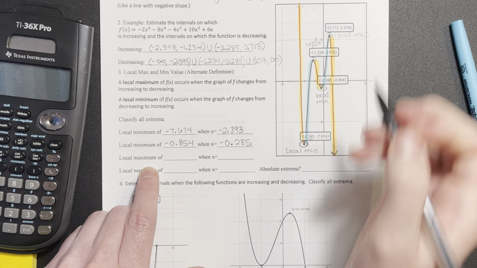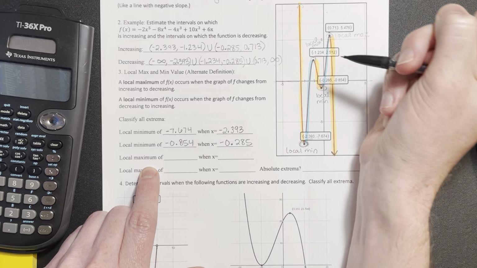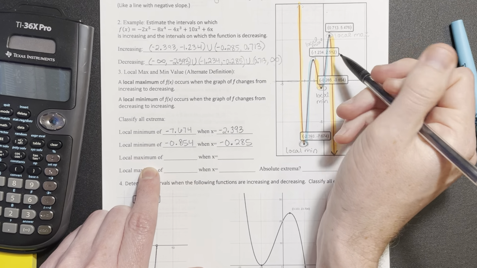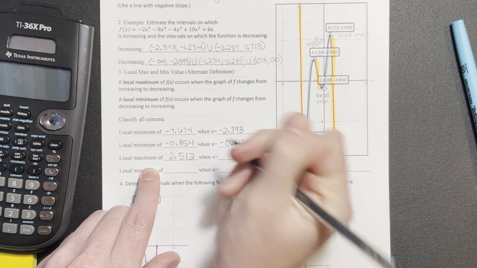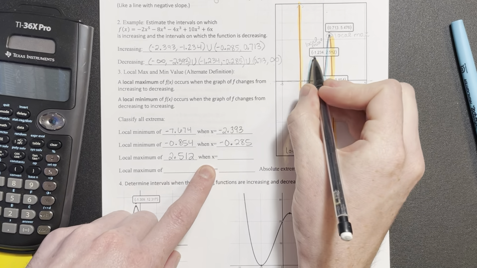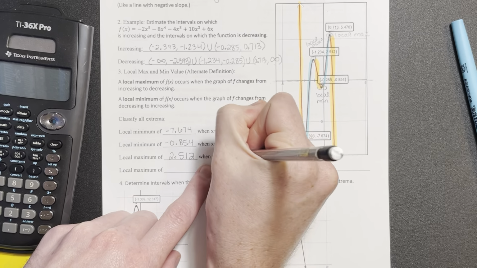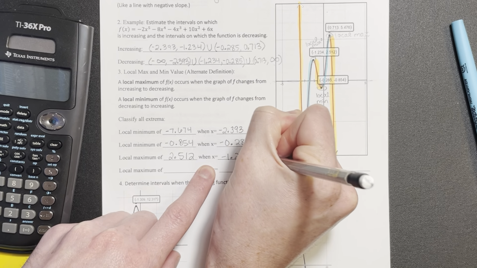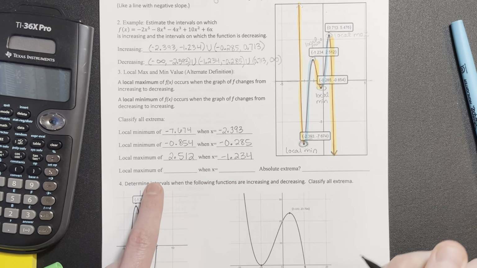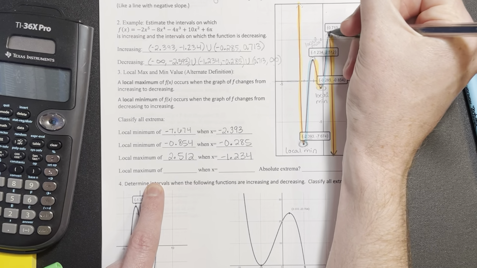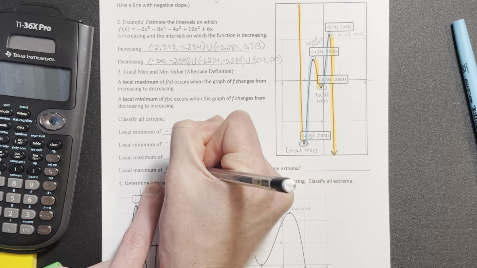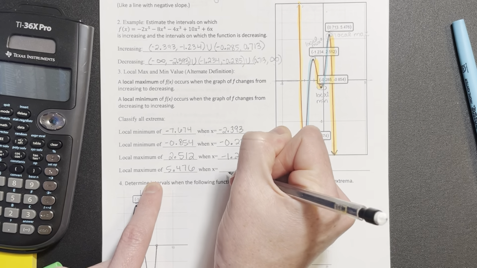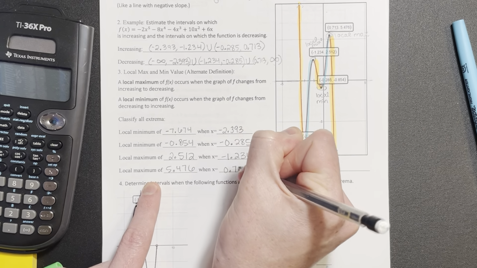If I have a local maximum, we're hitting this point here. We'll start with that one. So it's 2.512. And it happens when x, so the x value was -1.234. Local maximum, that one hits at 5.476 when x is 0.713.